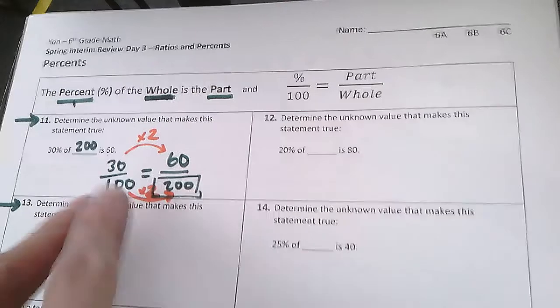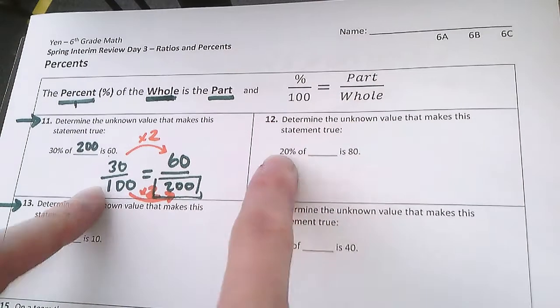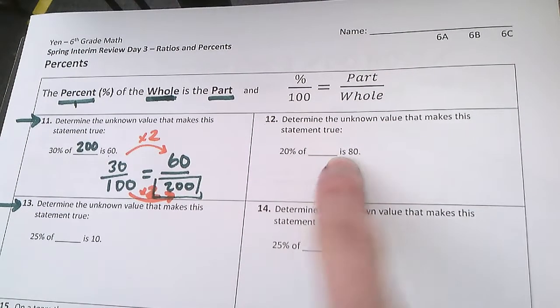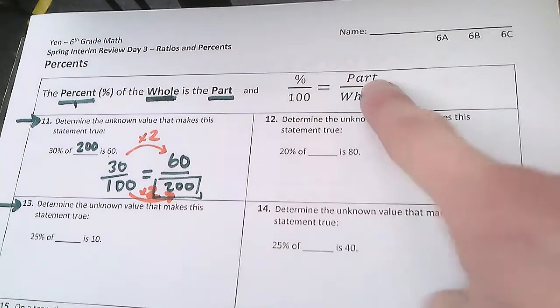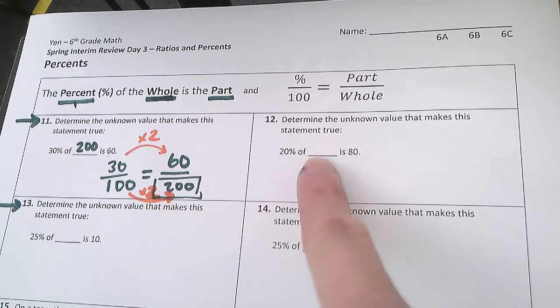Right, you can use this same strategy to solve number 12. 20% of what number is going to be equal to 80? So they give you the part again, and you want to try to figure out what is the whole.